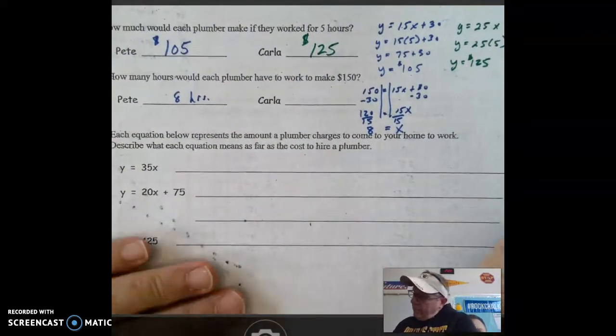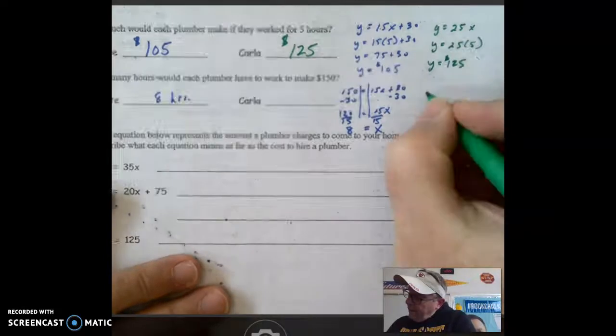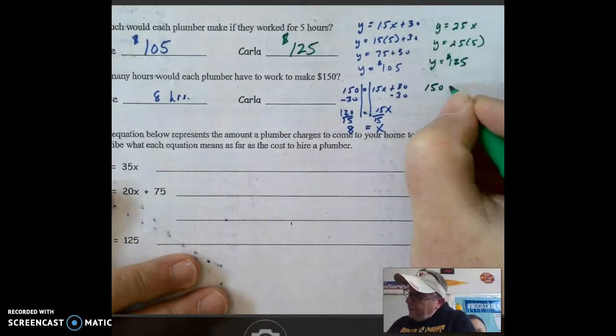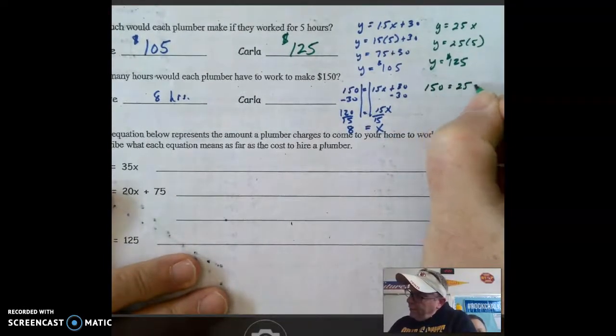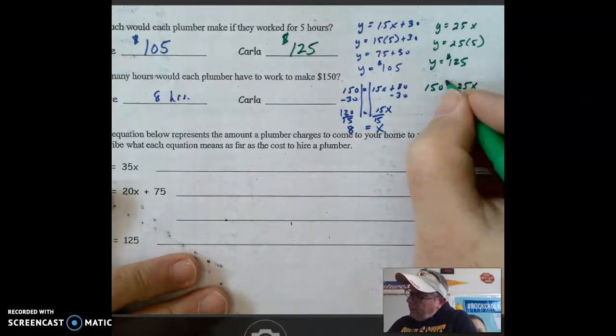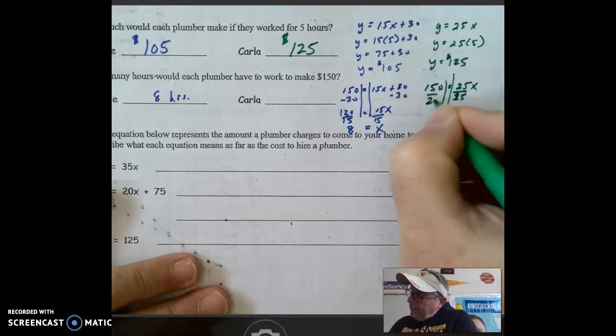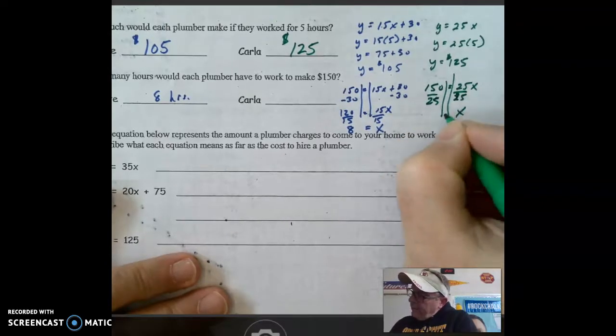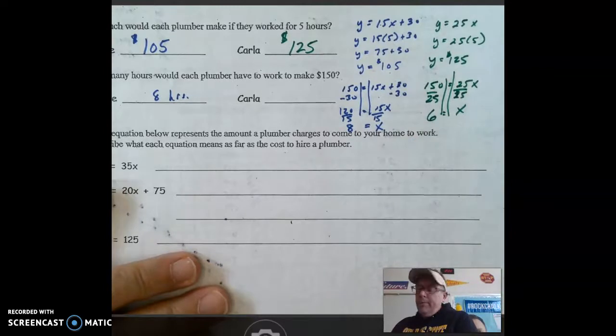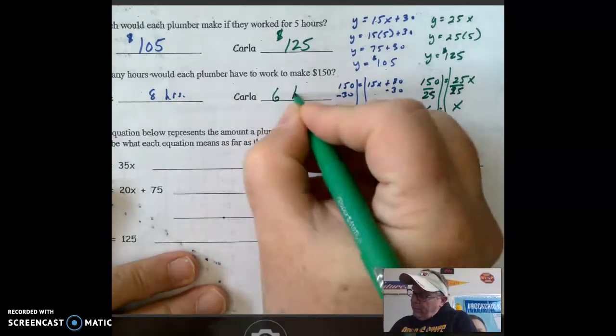Okay, now it's Carla's turn. So same thing, $150 equals 25x. Inverse operation, divide by 25. So x equals 6 hours. So I'll go ahead and we'll fill in Carla's.